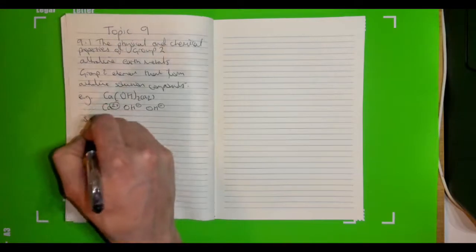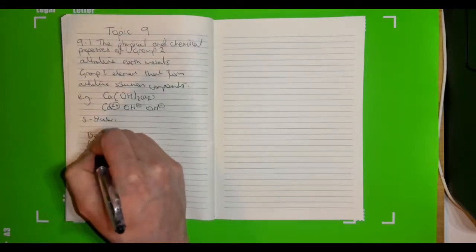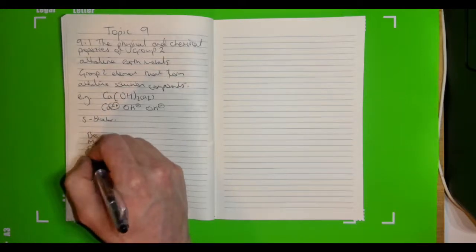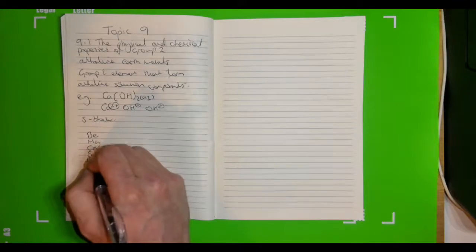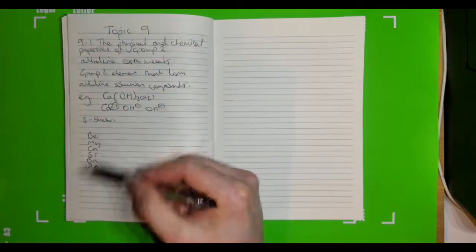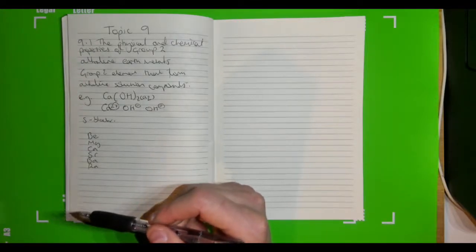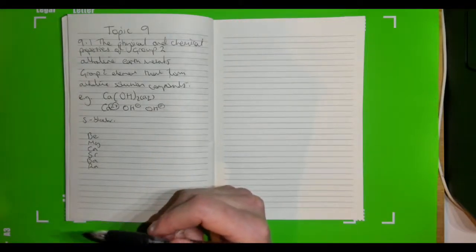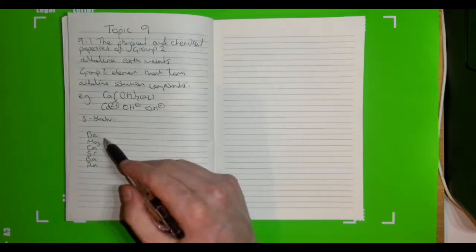Now, if we look at group 2, beryllium, magnesium, calcium, strontium, barium, and radium. There are trends as you go down this group, but there are a few exceptions that you need to be aware of. So we're going to look at the electron arrangement first of all.